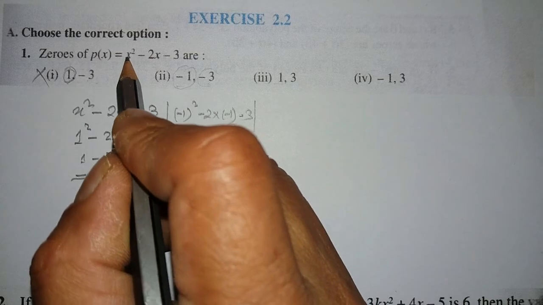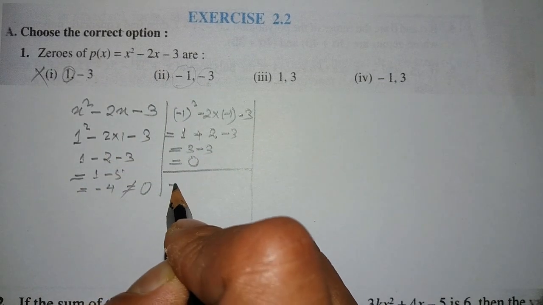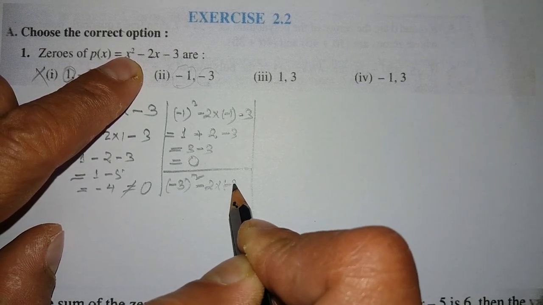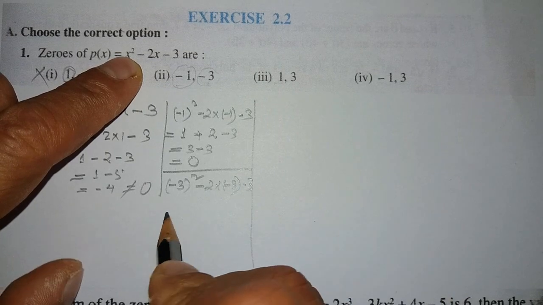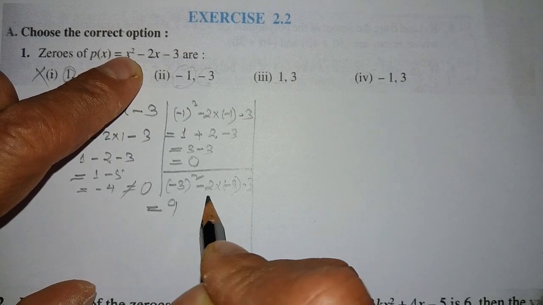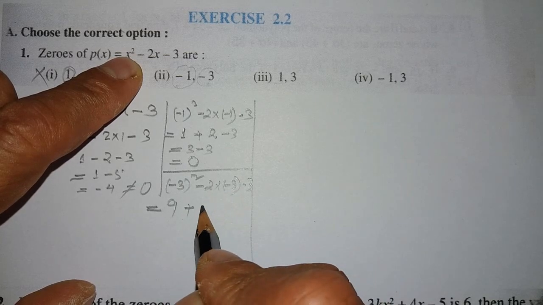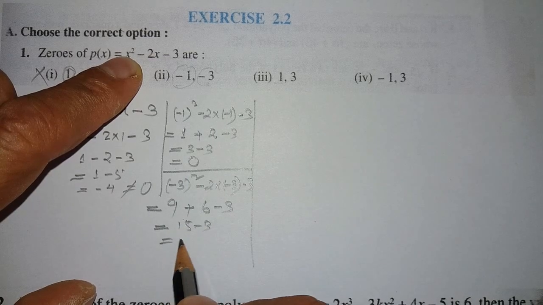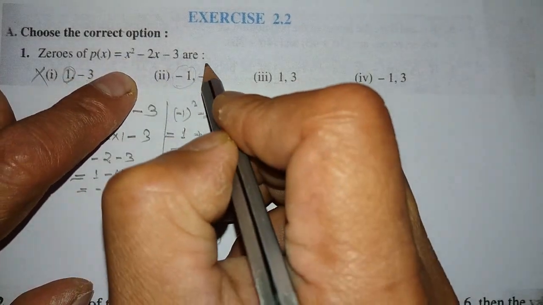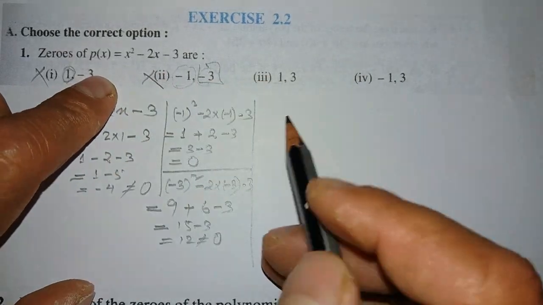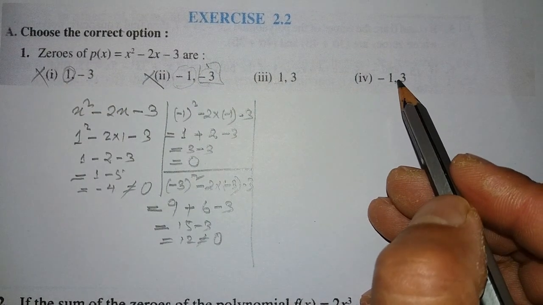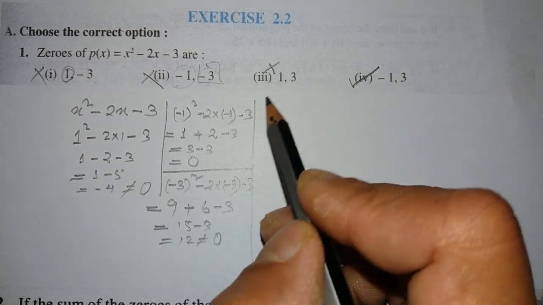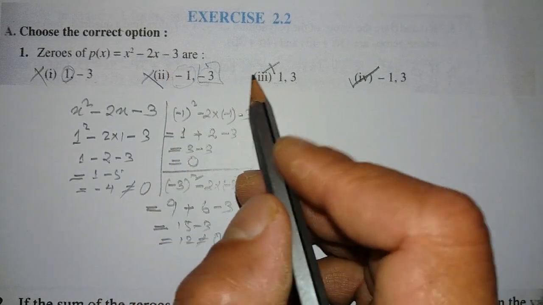Next we will check −3. In place of x we're going to substitute −3 again. So (−3)² − 2 × (−3) − 3. Here we get 9, minus minus is plus, 2 3s are 6, minus 3. Now this is 15 − 3, which is 12, not equal to 0. So because of this, −3 is rejected. So it has to be −1 and 3. 1 is rejected, 1 is not a zero. So if we try with 3, we will surely get 0.